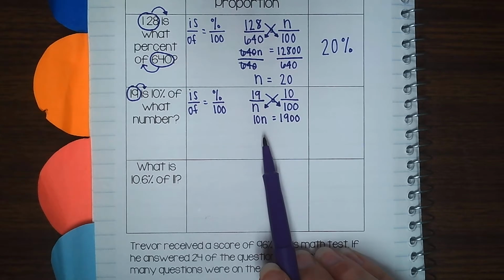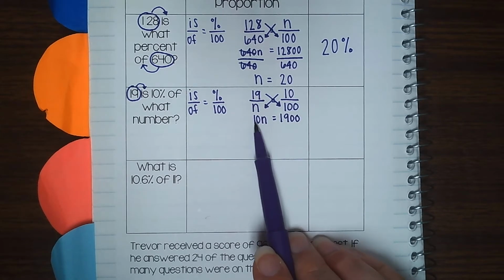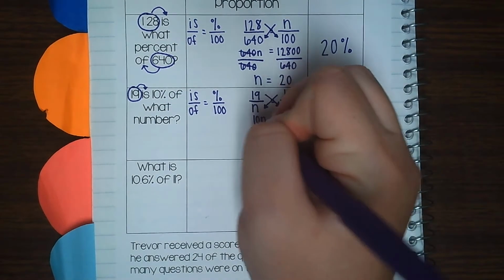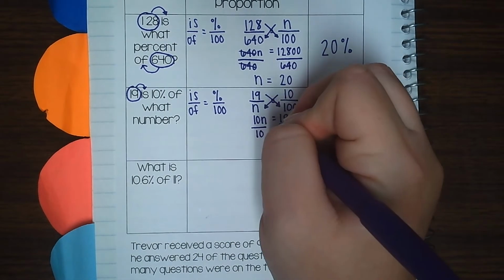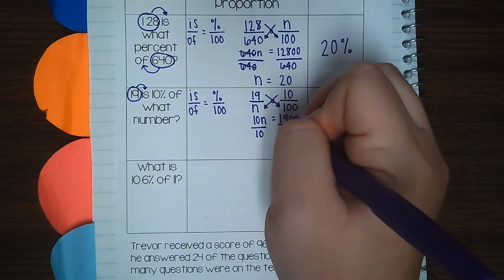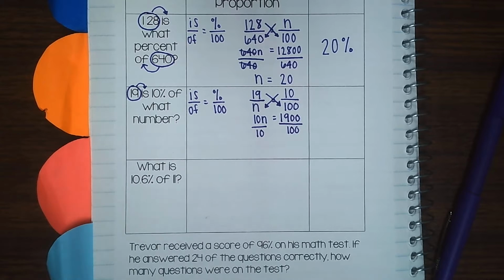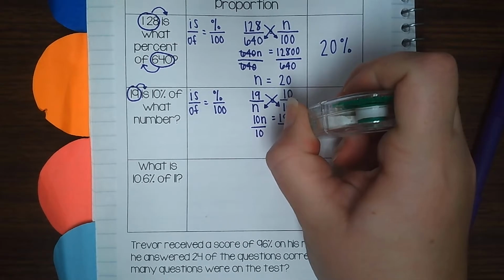My goal is to figure out what n is. So right now 10 and n are being multiplied. I need to divide by 10. And what I do to one side, I have to do to the other. Oops, I wrote 100. I'm going to erase that real quick.